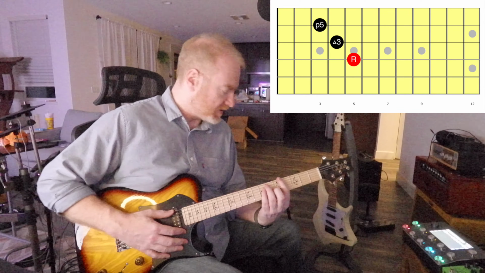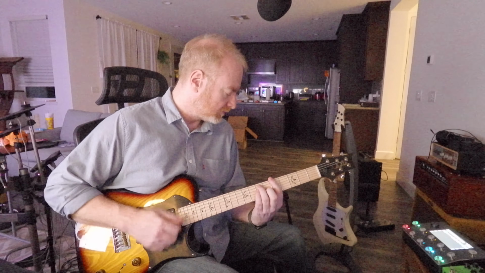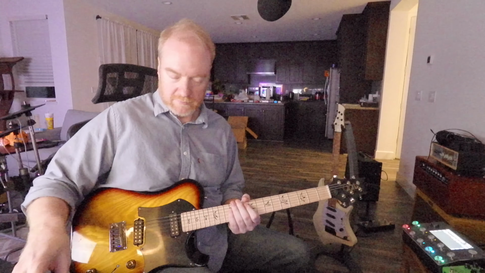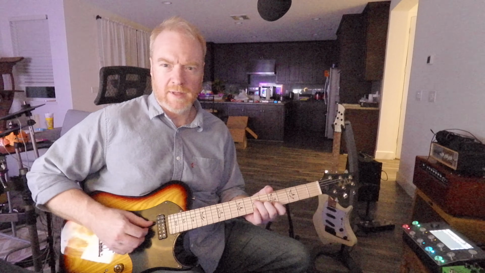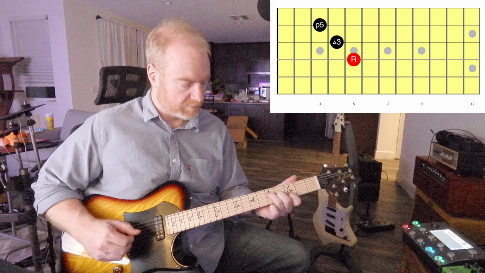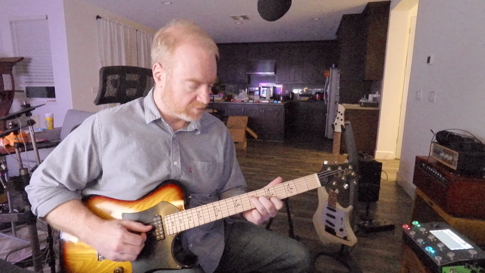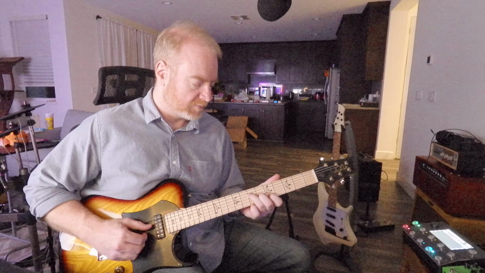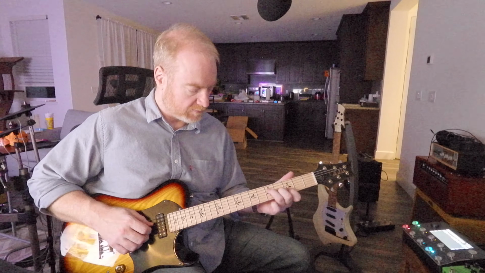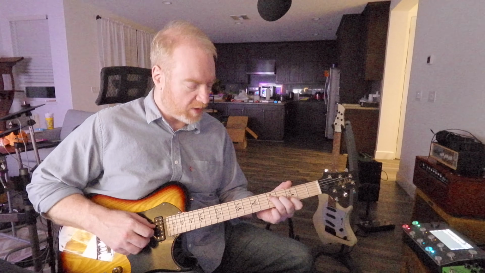So to get an idea of how that sounds, I'll just vamp an A dominant chord. So as you can see, it sounds perfectly fine. It feels like it wants to resolve upwards back into the A.